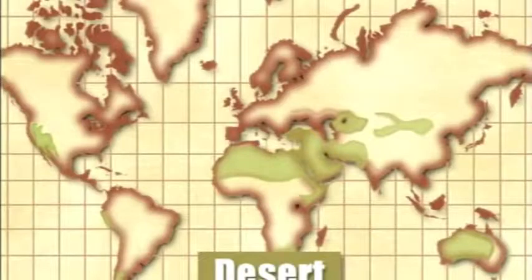Scientists estimate that about 1/5 of land is a desert, and different types of deserts can be found on virtually every continent, except Europe.